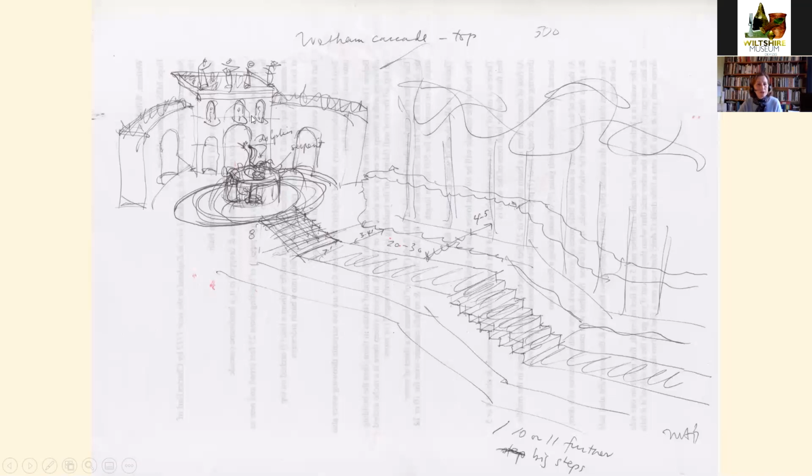we can make a fairly good guess that this is what John's cascade and waterworks looked like. The semicircular stone cascade building, statues on the roof, a pond with a fountain, and apparently the fountain was in the shape of a dolphin. So the water would come out into the pond, out of the pond, down the cascade, which apparently had steps in it.